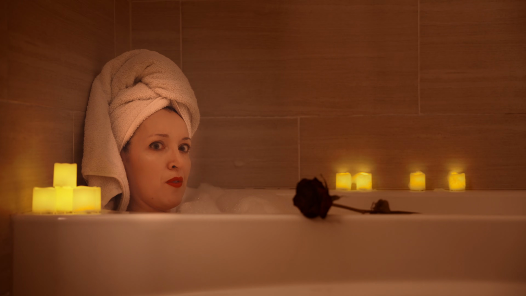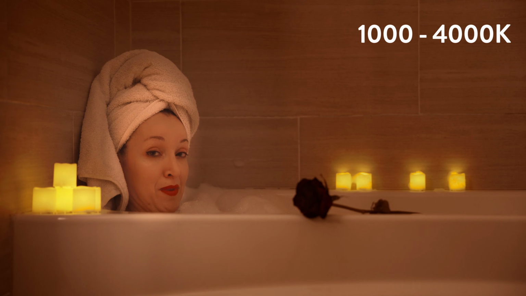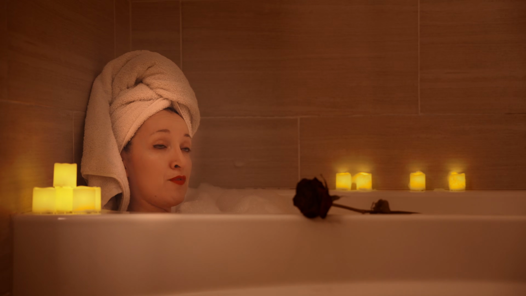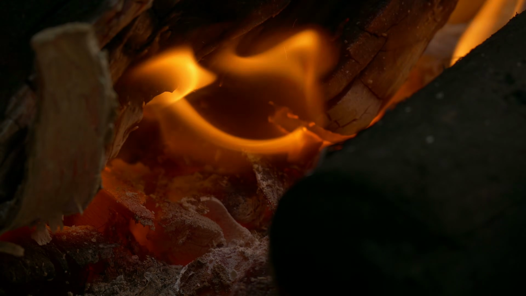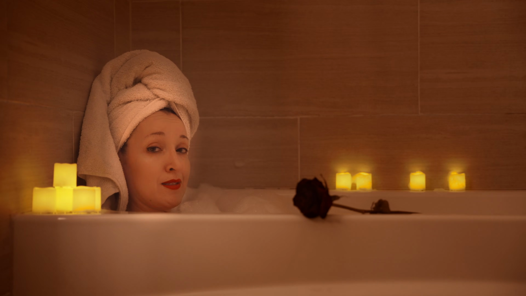Whoa, that was cool. So at about 1000 to 4000 Kelvin, we have very warm light. So think about being in front of a cozy fireplace, or watching a beautiful sunset, or being in a relaxing tub surrounded by Roman candles.